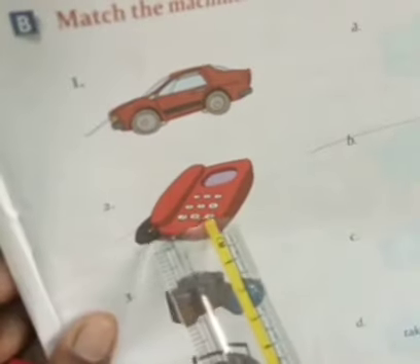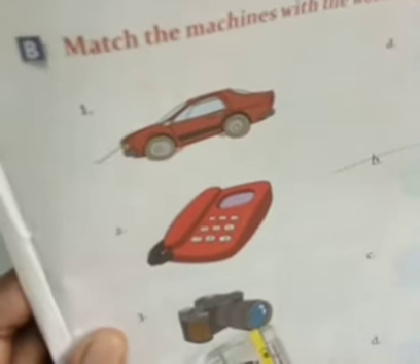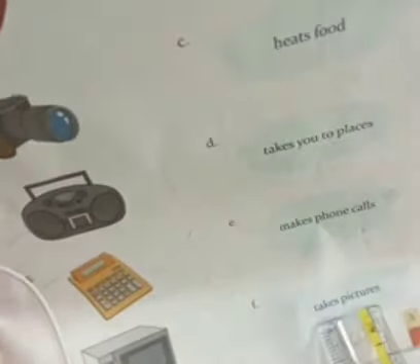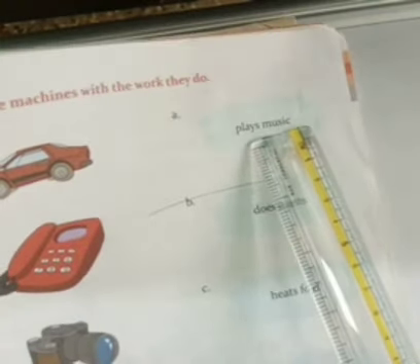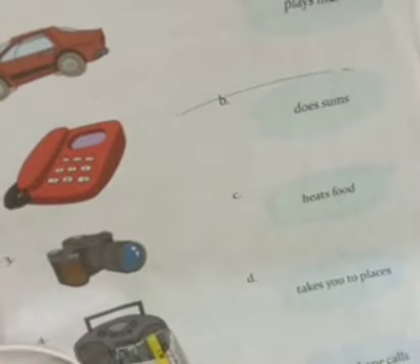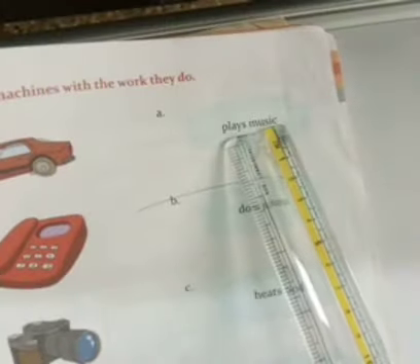And the next one is telephone. Telephone helps us to make phone calls. And the third one is camera. Camera helps us to take pictures. And music system helps us to play music.